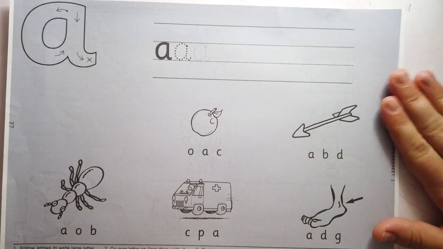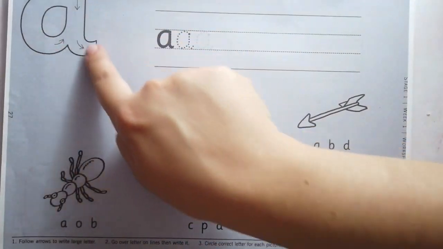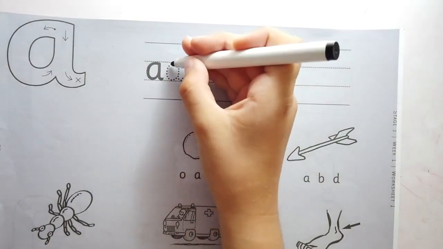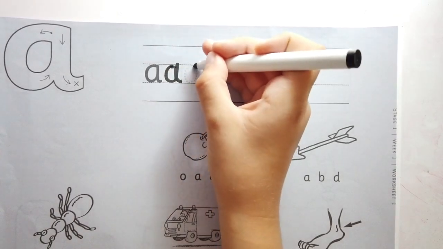E aqui nós temos esse papelzinho, ok? It shows how to write letter A, so then you can repeat it many times. Good job!